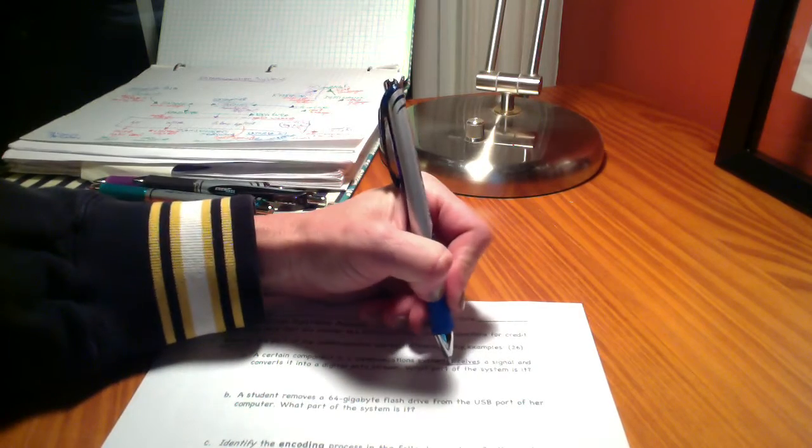Please make sure you answer all parts of the following questions for credit. Number 1. Identify. Thank goodness explain is not in there. The part of the communication system in the following examples. A certain component, hint, hint, in a communication system receives a signal and converts it, or changes, this is a fancy way to say change, changes it to a digital data stream. We know what digital is. What part of the system is it?